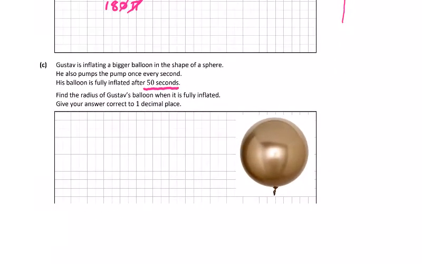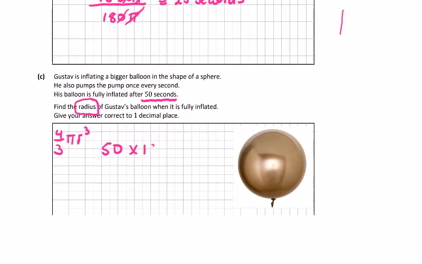Okay, so we know the sphere is 4/3 pi r cubed. We don't know the radius, but what we do know is if he pumps for 50 seconds at a rate of 180 pi per second, he will have 9,000 pi centimeters cubed of air in the balloon, which is equal to 4/3 pi r cubed.